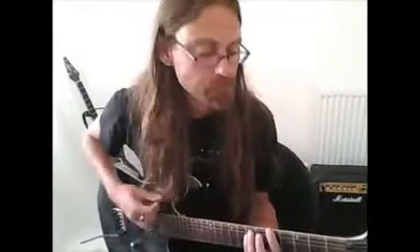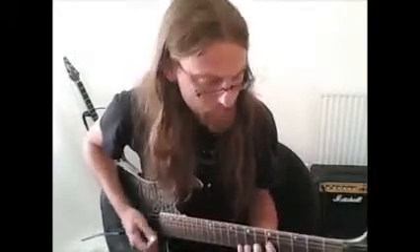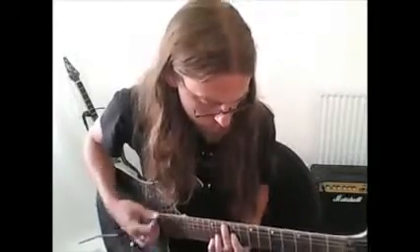So that's one guitar going like that, and the other guitar going like that. That middle note is just a D. I'm just using it as a passing note. So let's hear how that sounds, shall we?